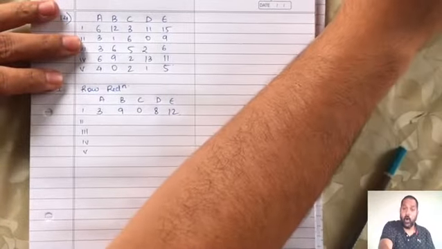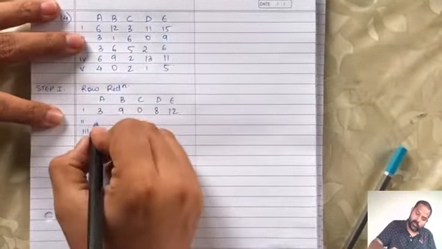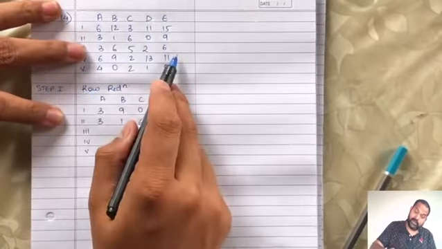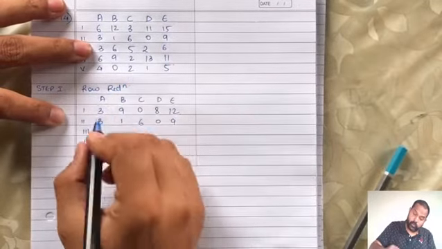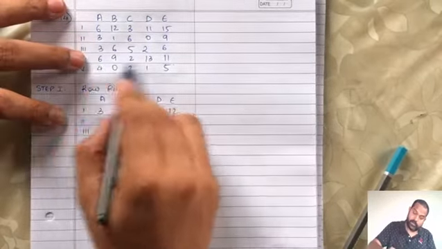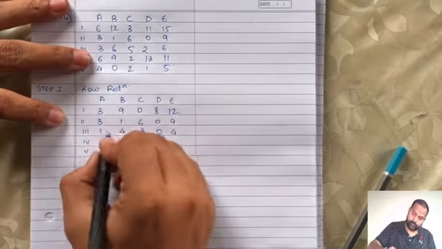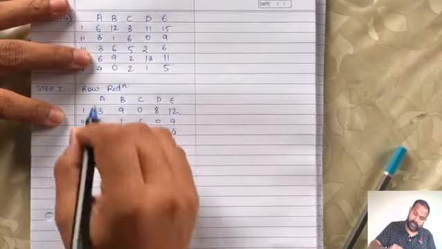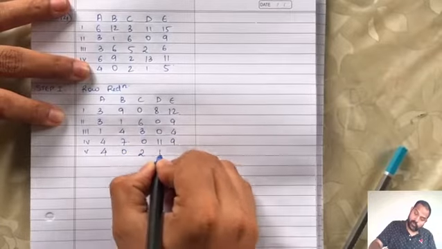Now the next row already has a 0. So if the next row already has a 0, reduction is not required. 3, 1, 6, 0, 9. Let's go to the next row. Well, in the next row, the least is 2. Subtract throughout by 2. 1, 4, 3, 0, 4. The next row has a 2. Subtract throughout by 2. 4, 7, 0, 11, 9. And the last row already has a 0. No reduction required. 4, 0, 2, 1, 5.